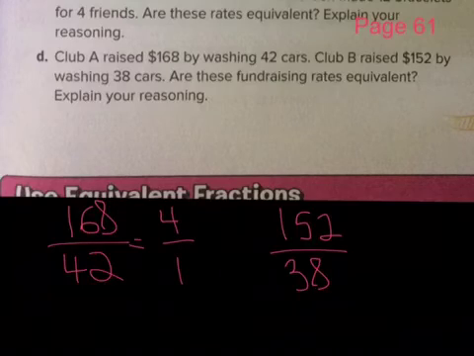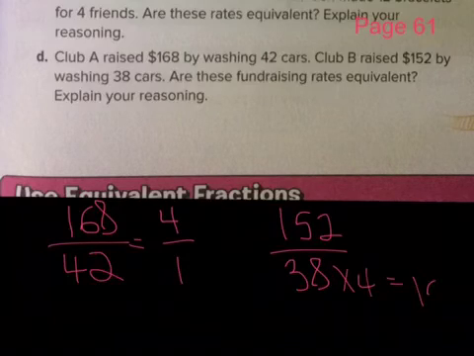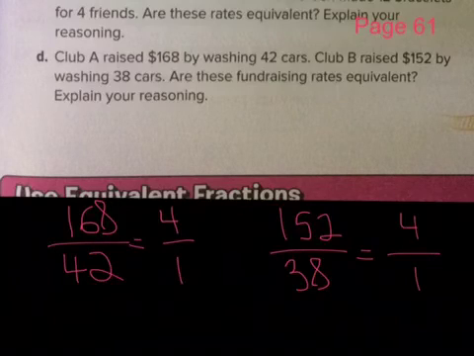Let's check 152 to 38. Okay, to reduce this one, it wasn't as obvious to me. So what I'm going to do is apply the guess, check, and revise process. I'm going to just check to see if 38 can be multiplied times 4, just to see if I get 152. And when I multiply 38 times 4, I actually get 152. So really, I can say that here's 38 and here are 4 of them. So boys and girls, the unit rate for both is $4 per car. $4 per car.